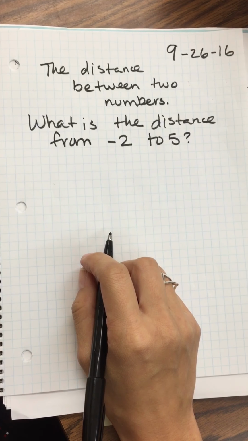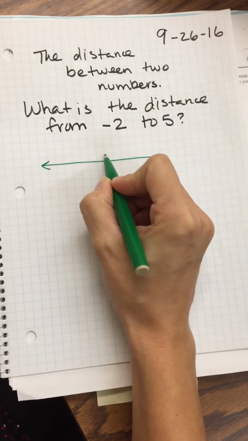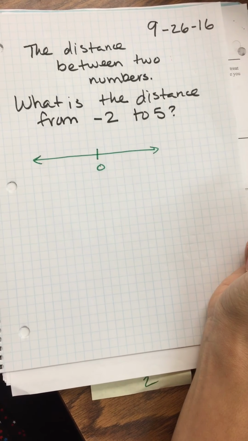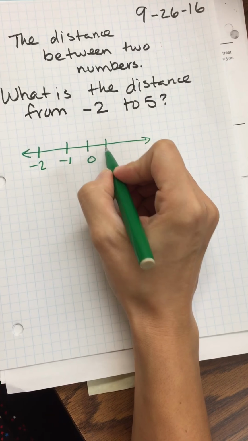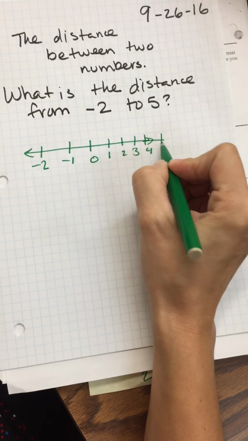So if I look at it on the number line, let's go ahead and draw a number line. And I put 0 in the middle, okay? I'm gonna go to -2. -1, -2. Then I'm gonna go to +5. So this is 1, 2, 3, 4, and 5.